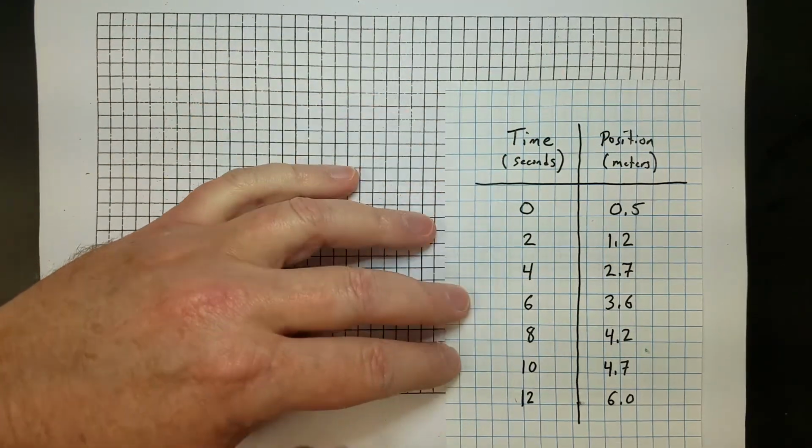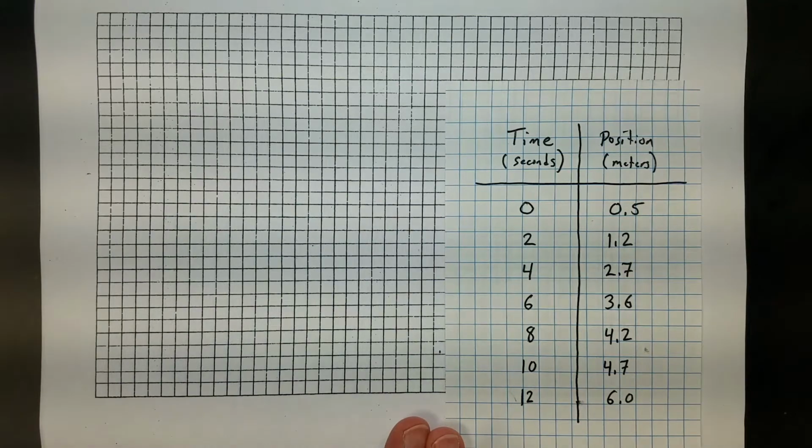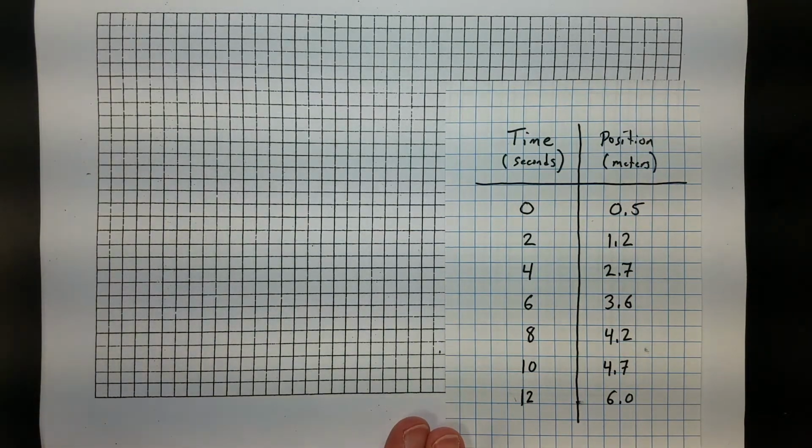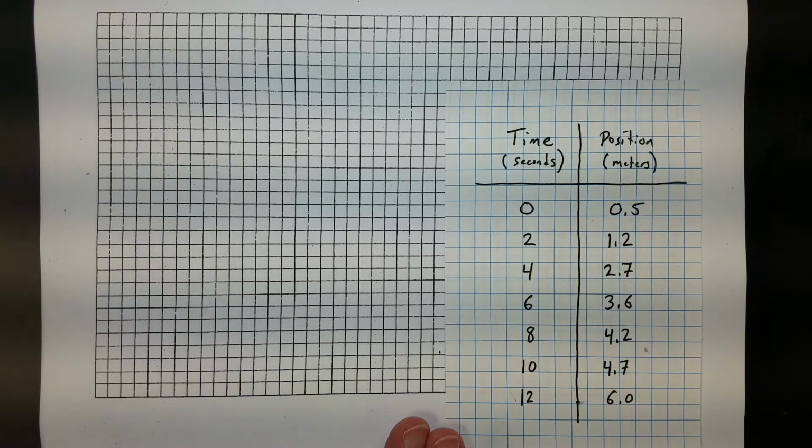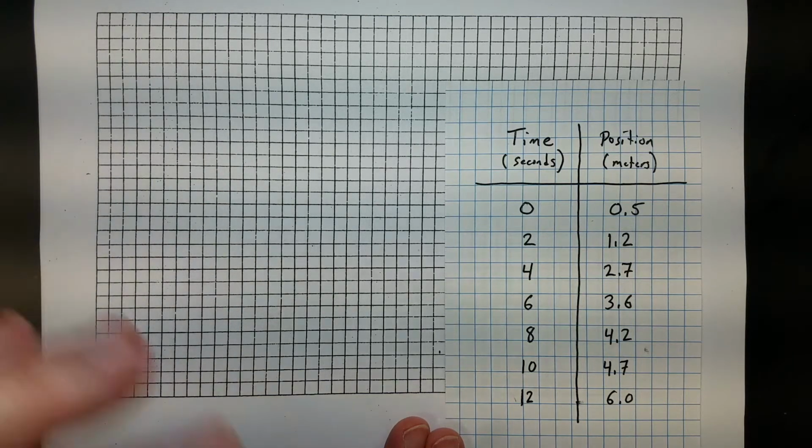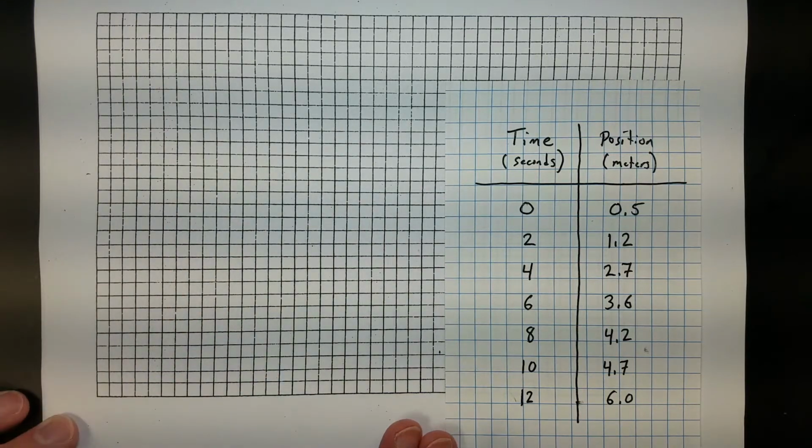So here's some sample data that we have. What we did was we pushed a bowling ball, and as soon as we let it go, we started a timer, and at time equals 0, it was at a position of 0.5 meters. Then we pulled the bowling ball back, gave it another push, let it go, and at 2 seconds, it was at a position of 1.2 meters. We repeated that process. So we gave it another push, and after 4 seconds, the bowling ball had traveled 2.7 meters. And that's how we got the data that you see here.